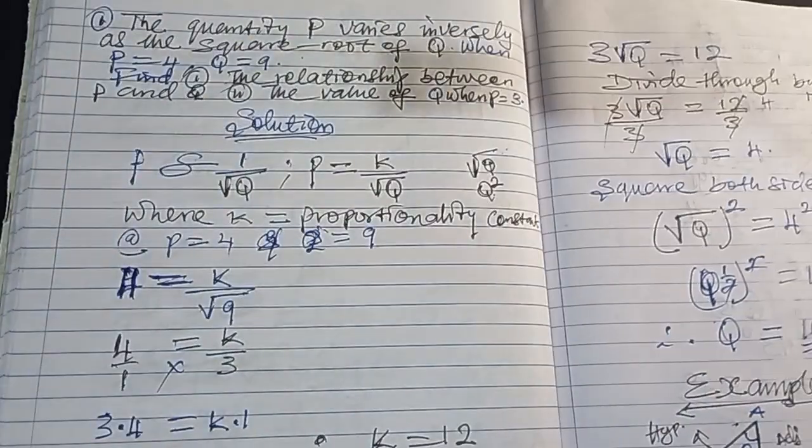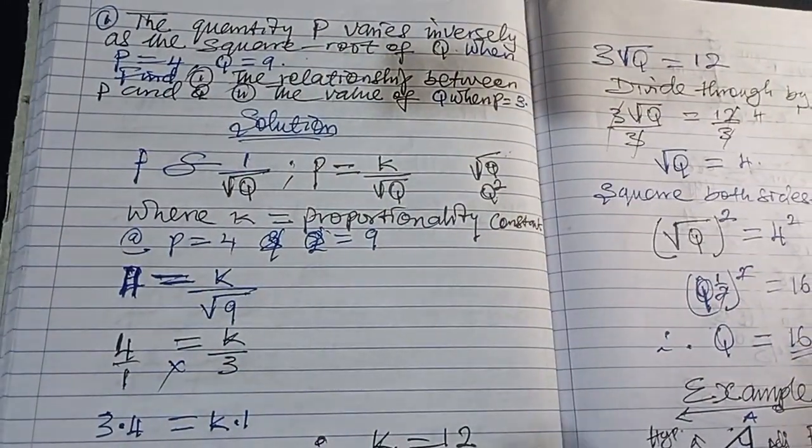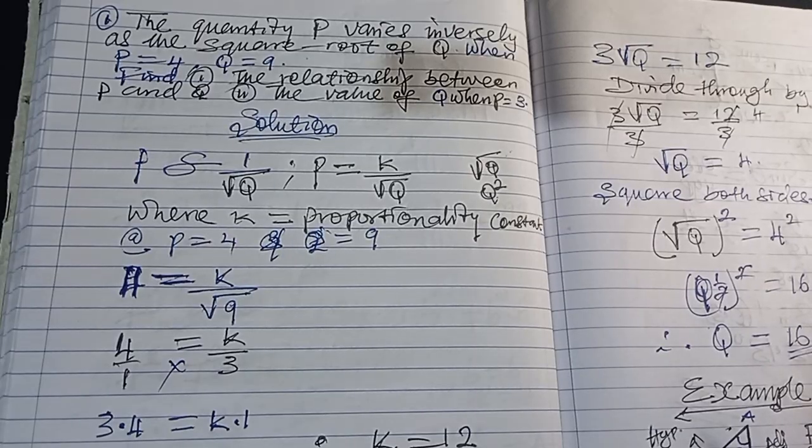Alright, remember what we have done. This was inverse variation, and this is trigonometry and the Pythagoras theorem.